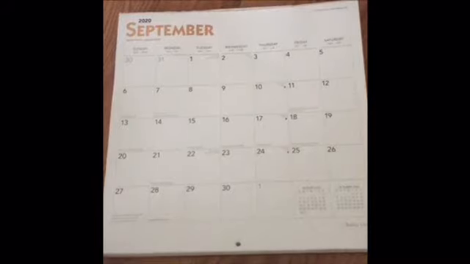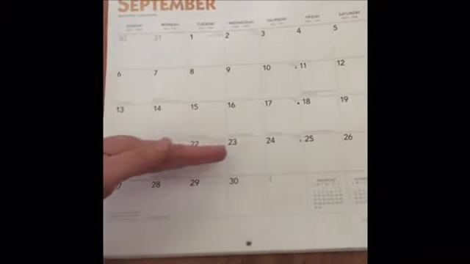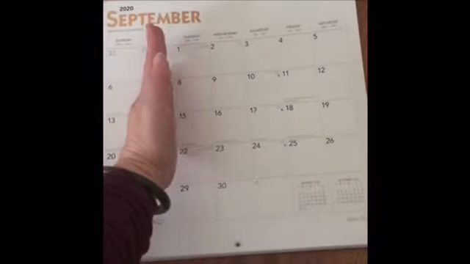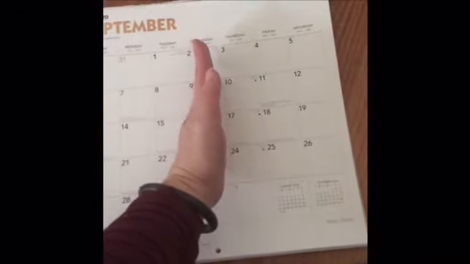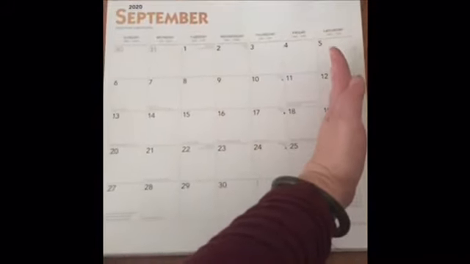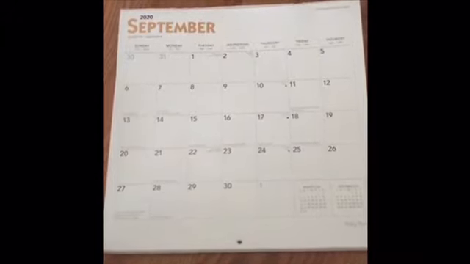Here is an array on a calendar. How many rows do you see? I see 1 row, 2 rows, 3 rows, 4 rows, and 5 rows. How many columns do you see? I see 1 column, 2 columns, 3 columns, 4 columns, 5 columns, 6 columns, and 7 columns. How many are there all together?